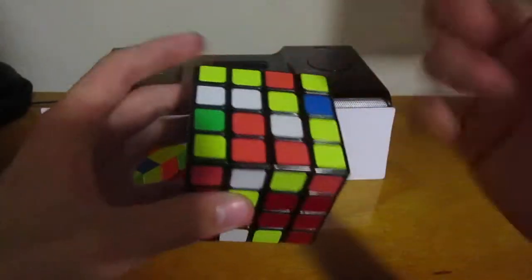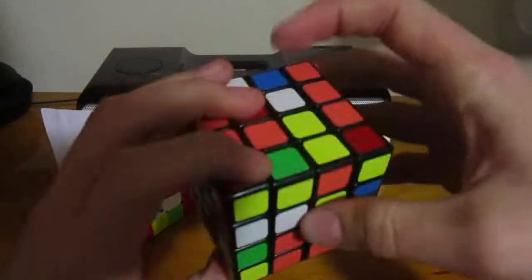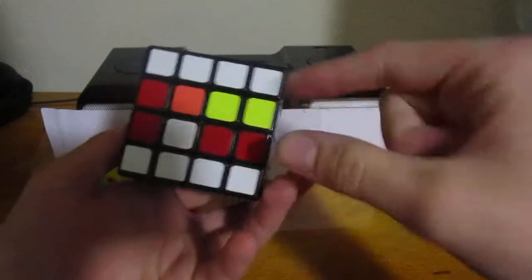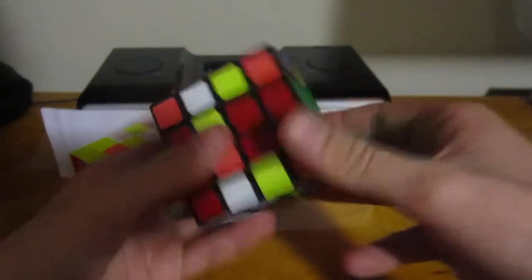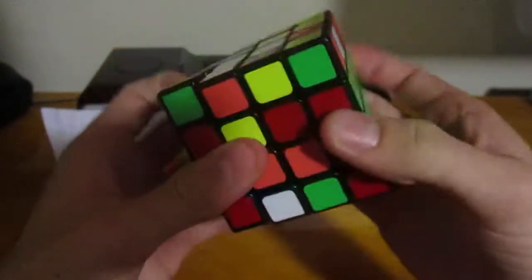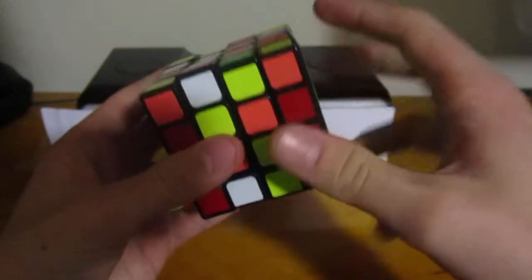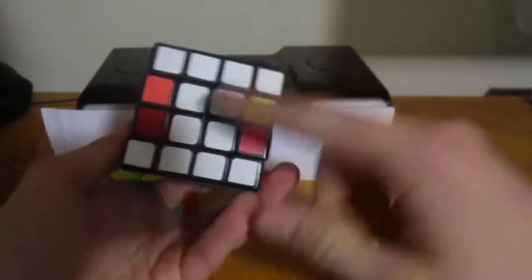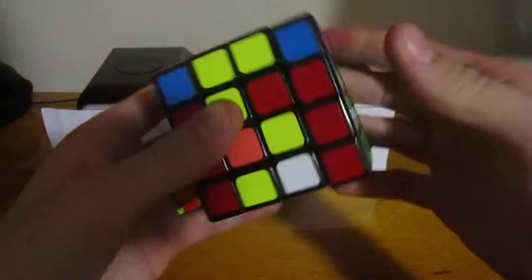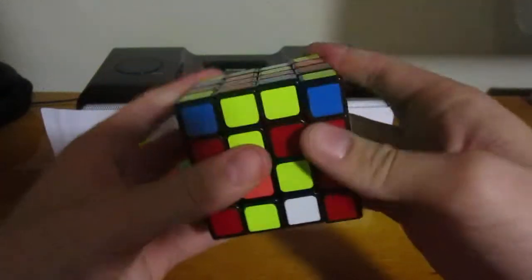So here's one. I'm looking for my D edge, my D center colors. There's these two, this one, and this one. These two are only about an M away, or R away, from pairing. There. And then I can do that to solve those. Then that solves those. And now I've got to build this edge, which is actually really simple.